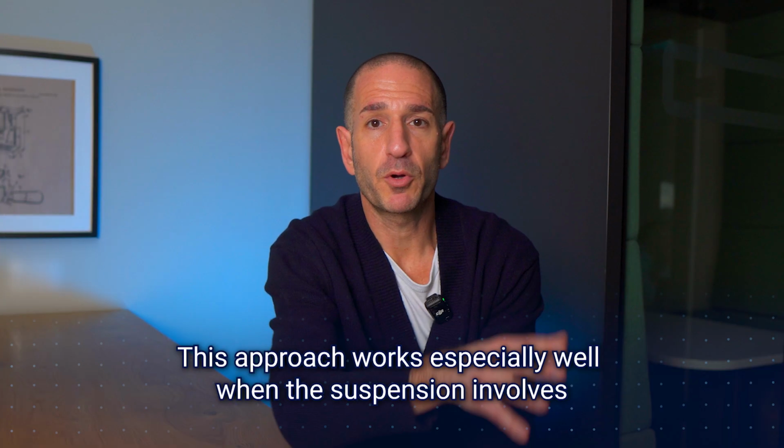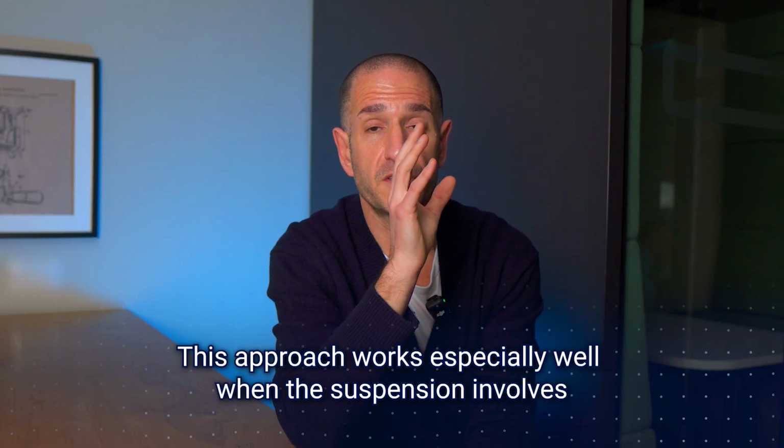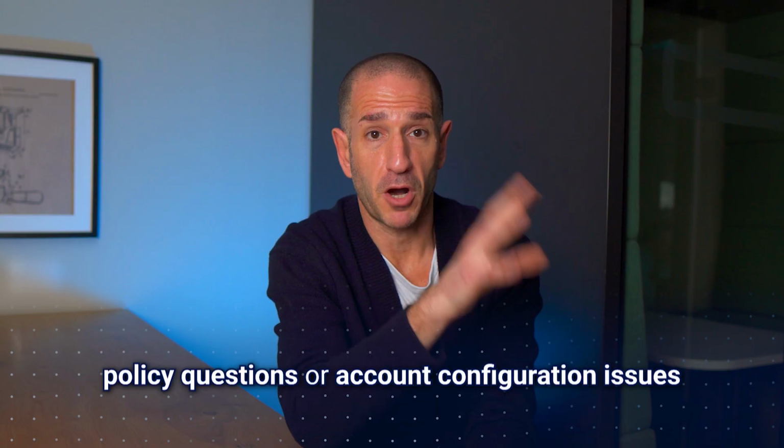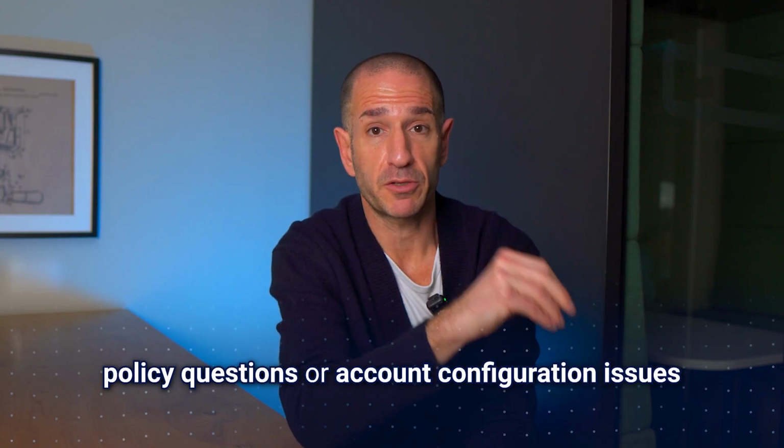When a partner agency submits an appeal on your behalf, it goes to a different queue. It's reviewed faster, and in many cases, it's reviewed by an actual person instead of an automated system. This approach works especially well when the suspension involves policy questions or account configuration issues. Partner agencies know exactly how to frame the appeal, what documentation to include, and how to escalate when necessary.